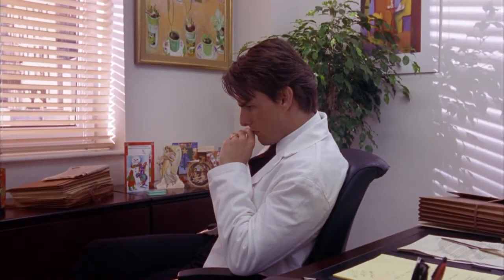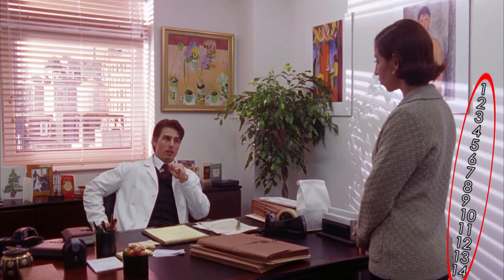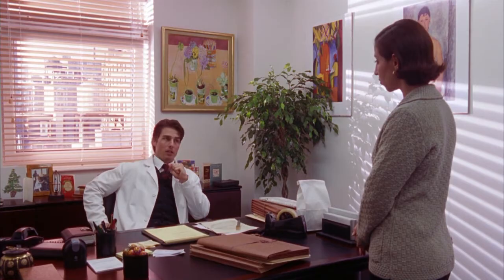Another quite more complex and more subtle example of the number 13 being a part of a sequence we can see in Dr. William Harford's office. If we count this group of light stripes, we count to 12. This group consists of 13 light stripes, and in the next shot we count 14 light stripes behind Lisa. So again, we see the same 12, 13, 14 sequence.